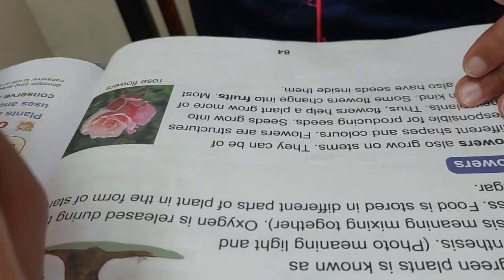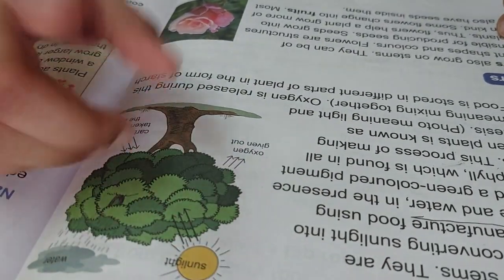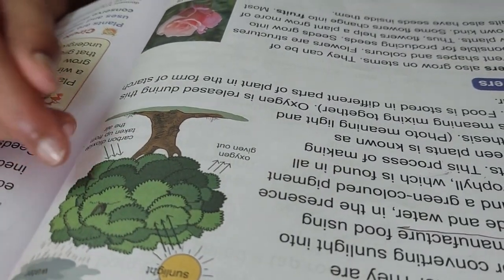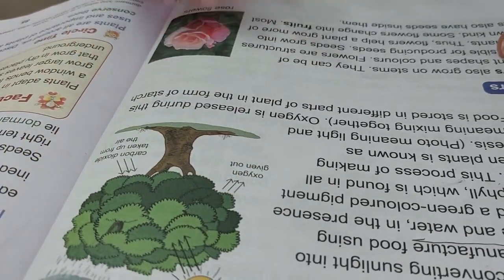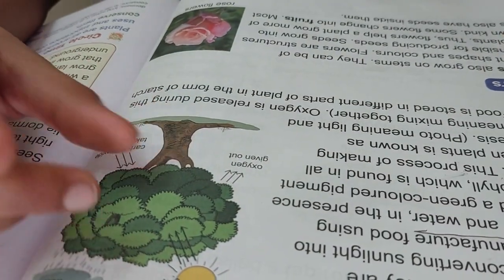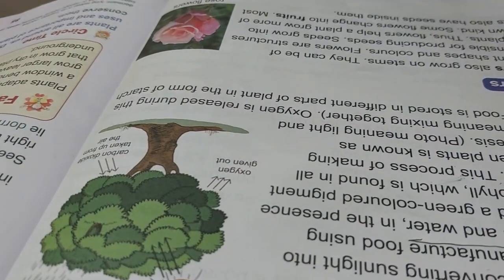Now I'm going to tell you the meaning of photosynthesis. You can see that photo meaning light and synthesis meaning mixing together. Make food means the leaves make food by attracting the sunlight. So when they make the food, oxygen is released when this process starts. So the whole process is called photosynthesis.